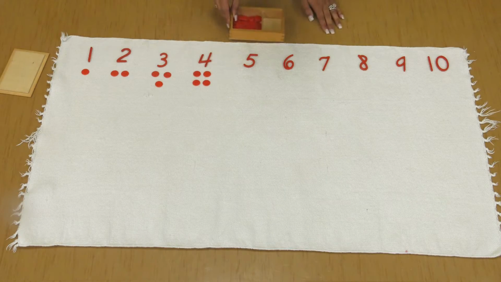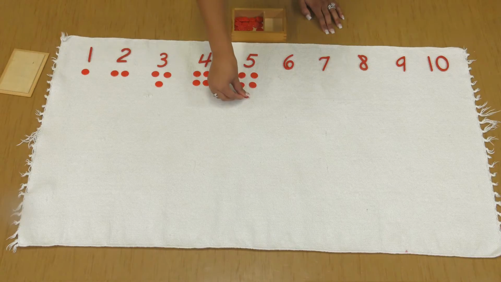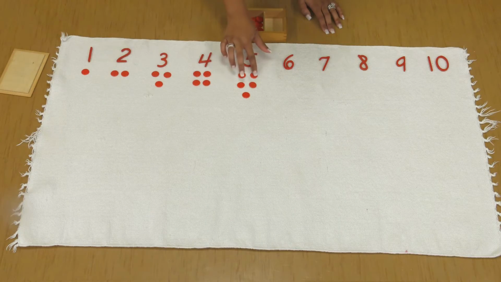Let's count 5. 1, 2, 3, 4, 5. I counted 5 counters. Make sure you have 5 things.